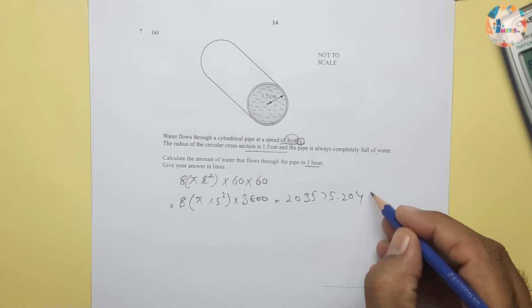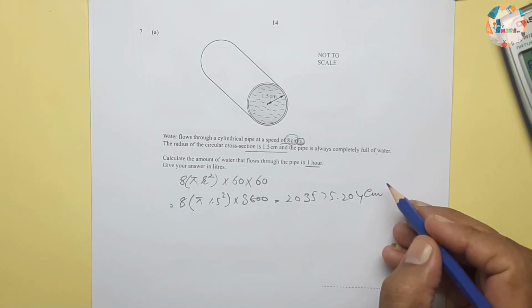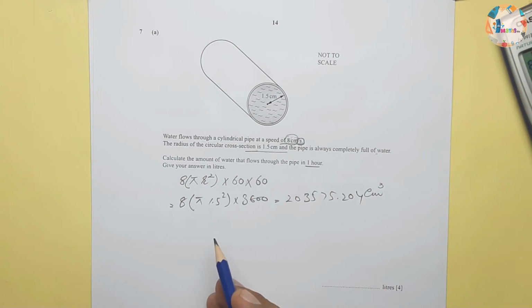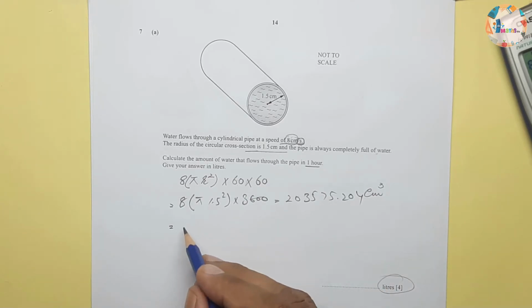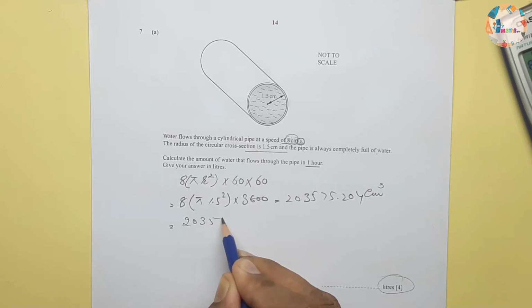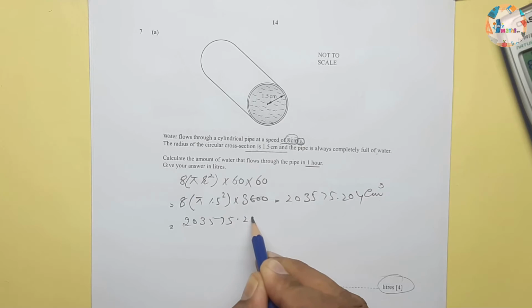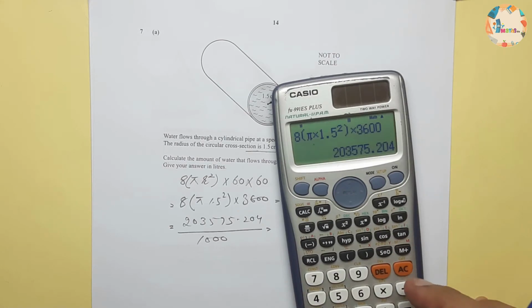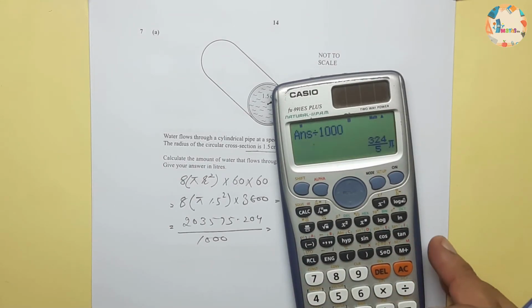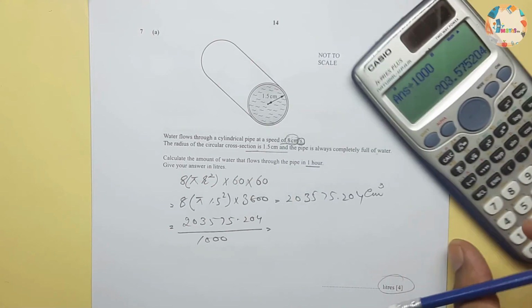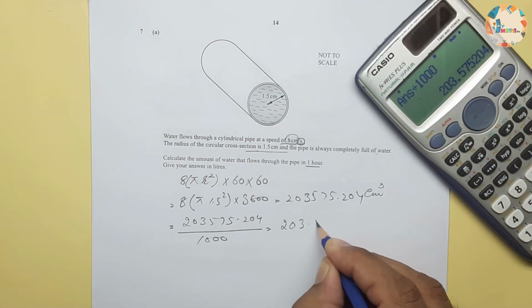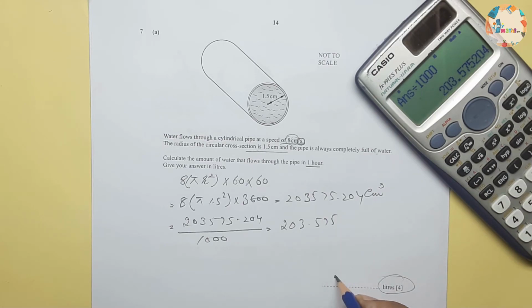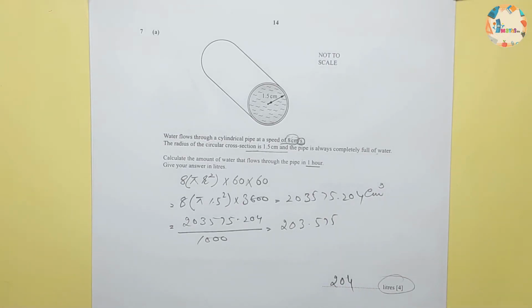This will be 203,575.204 centimeter cube, because this will be the volume. And then we have to convert into liters, because the answer we require is in liters. So 203,575.204 divided by 1000 will be equal to 203.575. So we can write the rounded number as 204 liters.